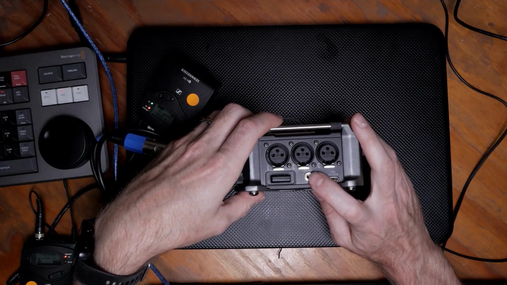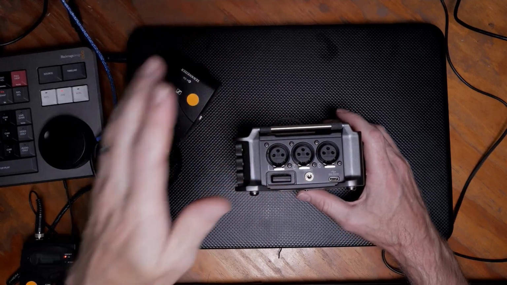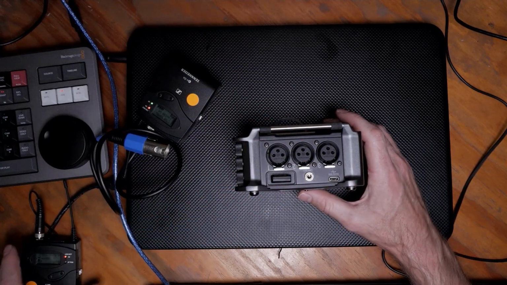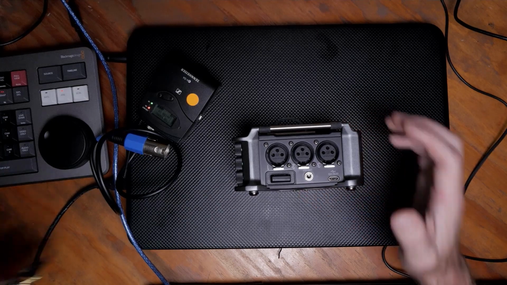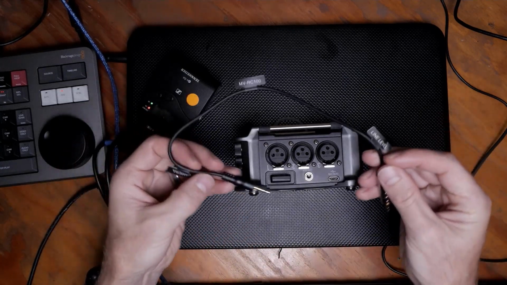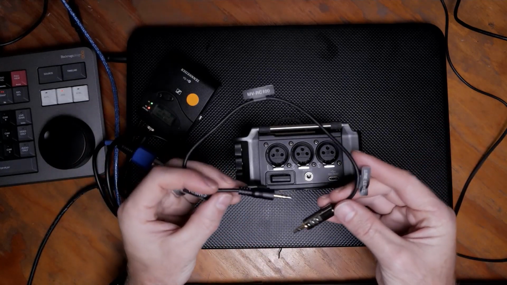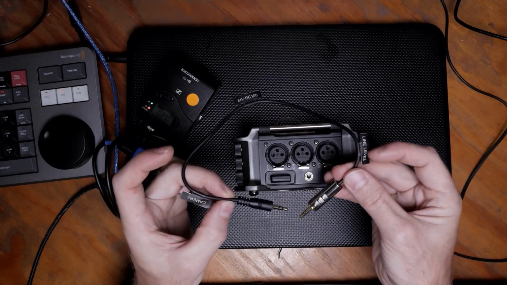If you want to use this line out output to patch into your camera, so you can record audio directly on your camera as well, please make sure you use this cable. I'm not actually sure what you call it, but it's a cable designed to take your line level.